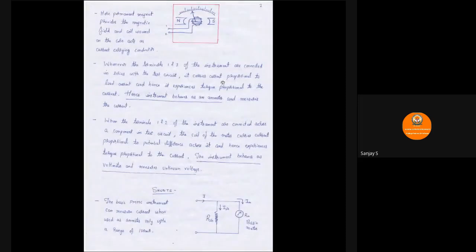So here we have the schematic of the PMMC instrument. We have a permanent magnet marked by north pole and south pole on either side. In between you have a small core. On that core a coil is wound, and on the same core we have a pointer attached. That pointer reads on the scale, and the terminals of the coil, 1 and 2, have been brought out for connectivity. So this is the basic PMMC instrument.